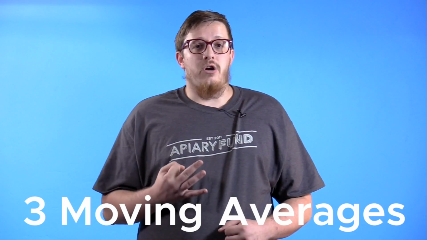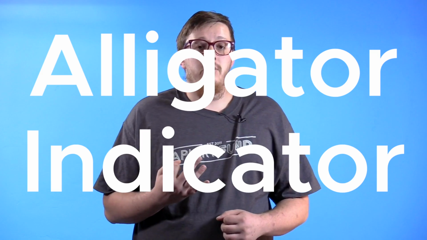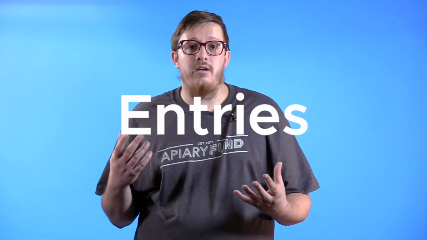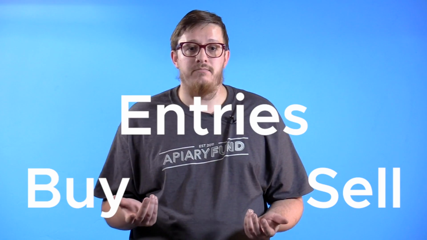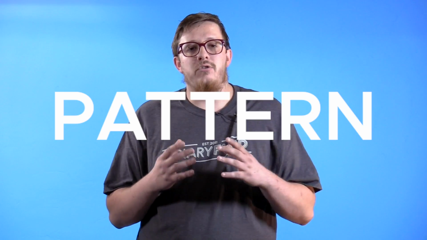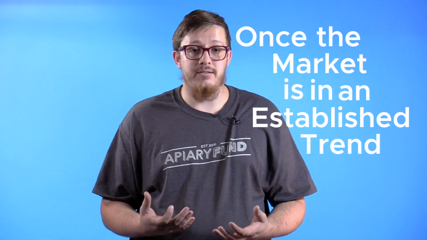Now that we know what the 3 moving averages are that compose the alligator indicator, we'll look a little bit more at the entries for the buy and entries for the sell. The thing with the alligator is since all those moving averages are shifted to the right, we have that movement on the chart and we have the pattern presenting itself on the chart before the alligator even really lets us know that that pattern is there. The reason for this is that the pattern is only showing itself once the market is in an established trend.